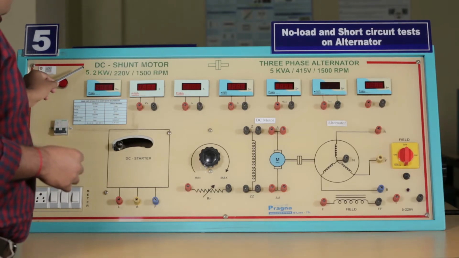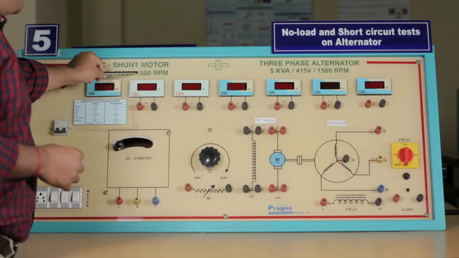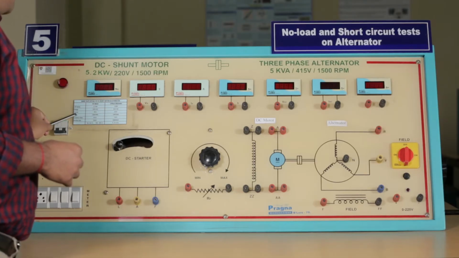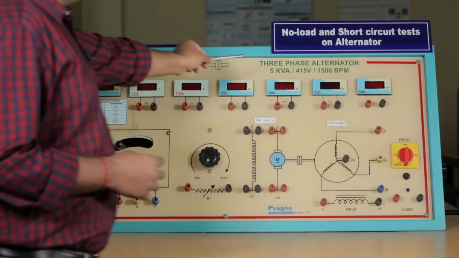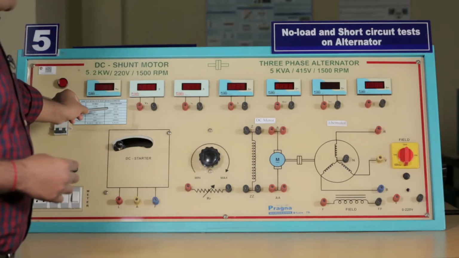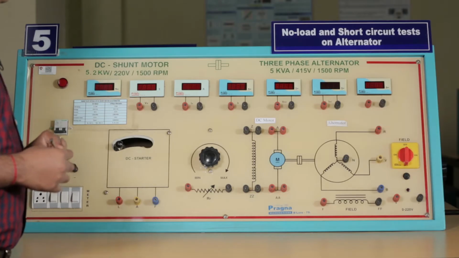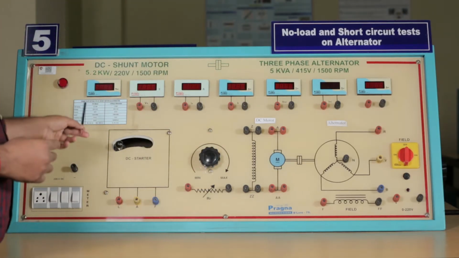We have a 5.2 kilowatt, 220 volt, 1500 rpm DC shunt motor whose current rating is 20 ampere. On the alternator side, we have a 5 kVA, 415 volt, 3 phase, 6.9 ampere and 1500 rpm 3 phase alternator.